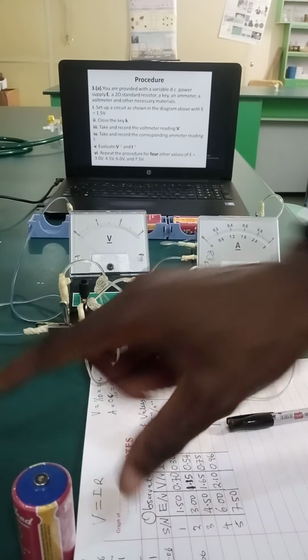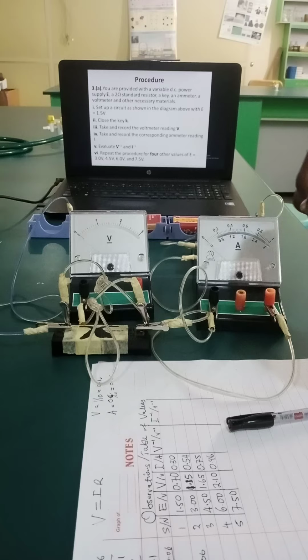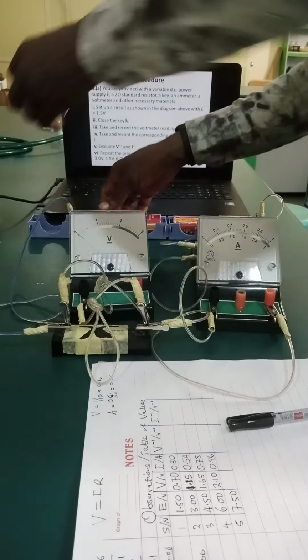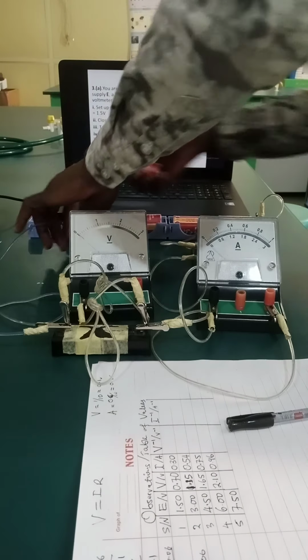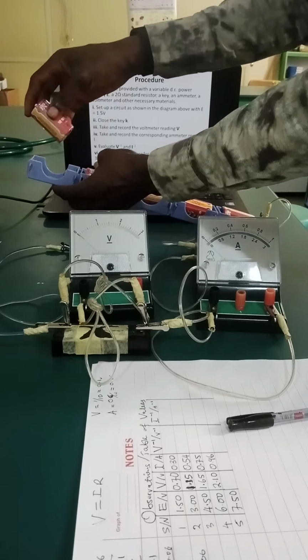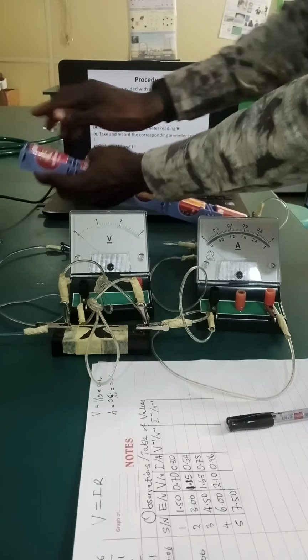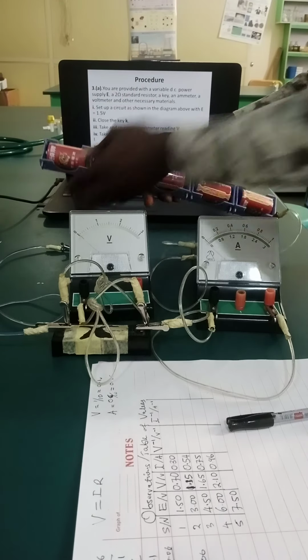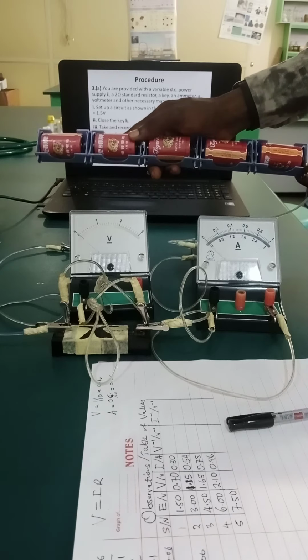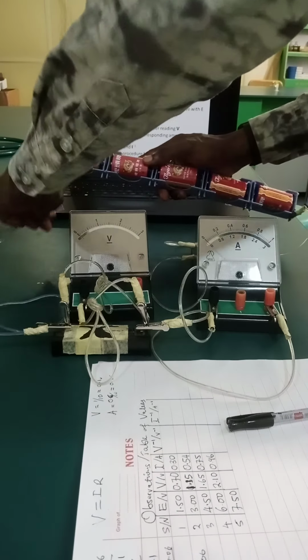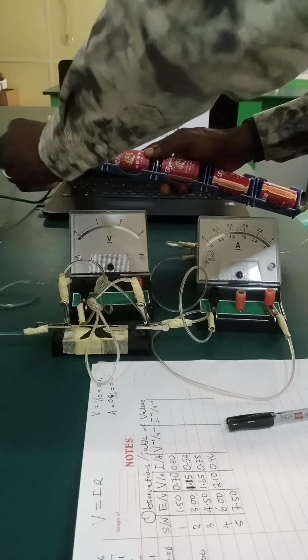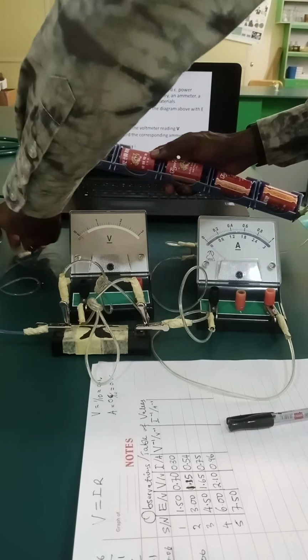One battery is remaining here. So we plug in the fifth battery, the fifth cell, and we are going to have 7.5. This is it. So this is the arrangement. This is it, it is 7.5. So we connect this to the end of this.